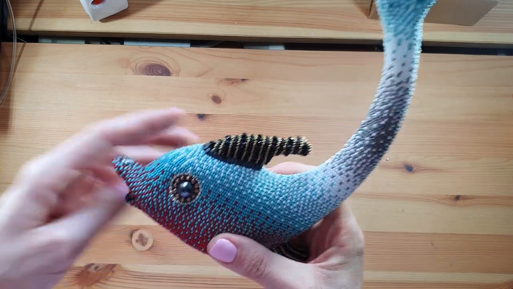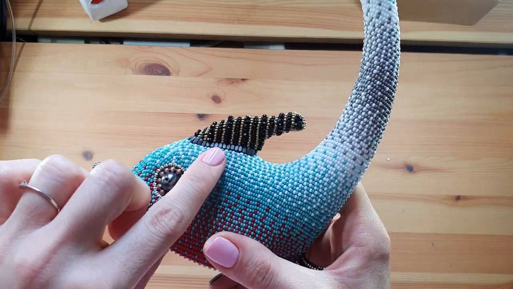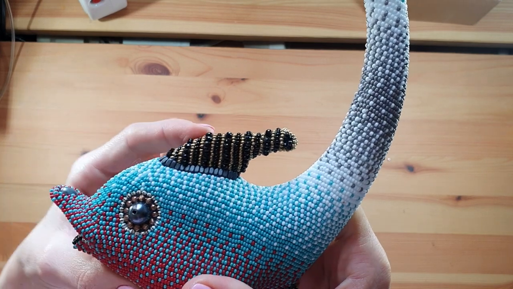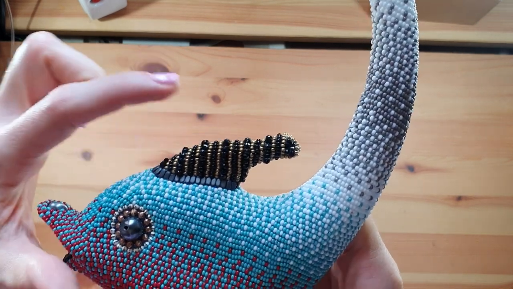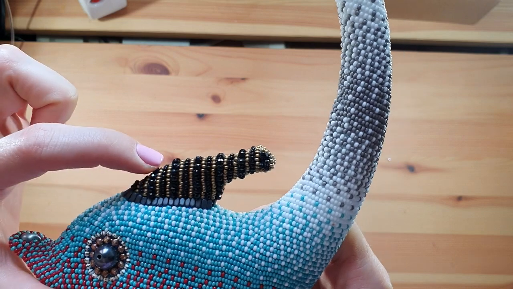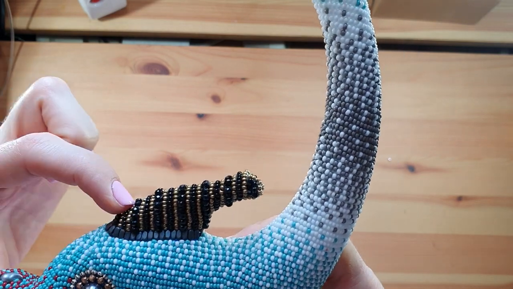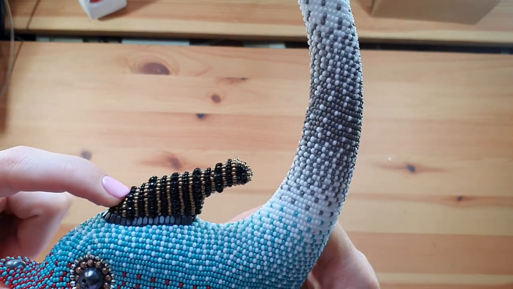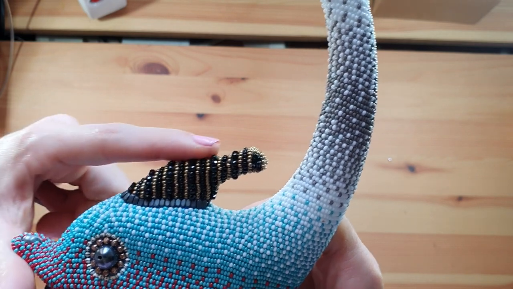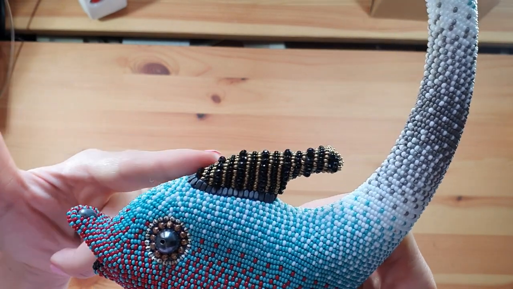And then for the fin, I went a little different, more strict and geometric, to create a contrast. I even played with the size, so you can see these black beads are bigger, and it creates this nice wavy shape onto the fin.